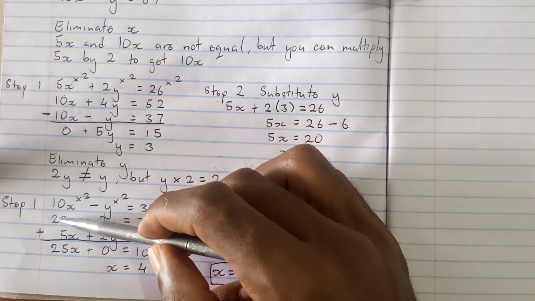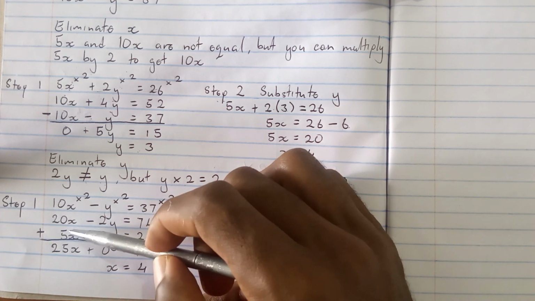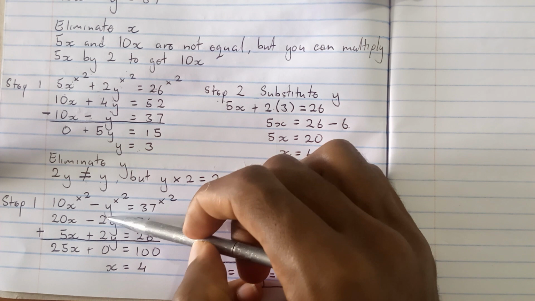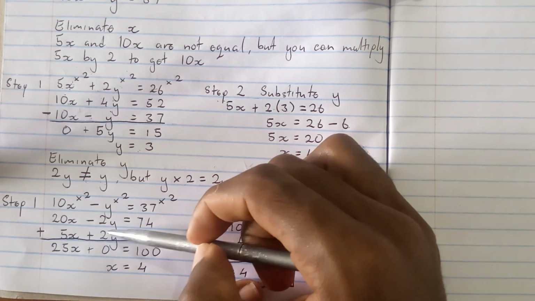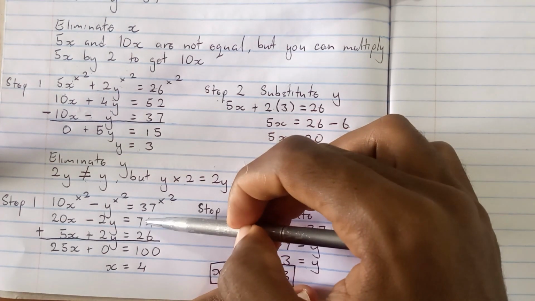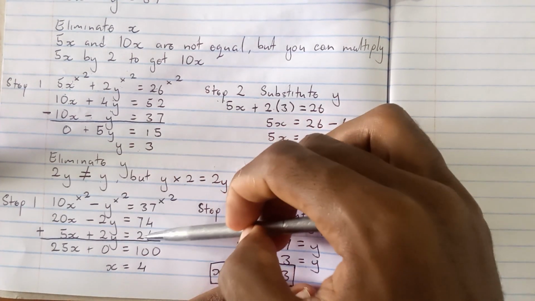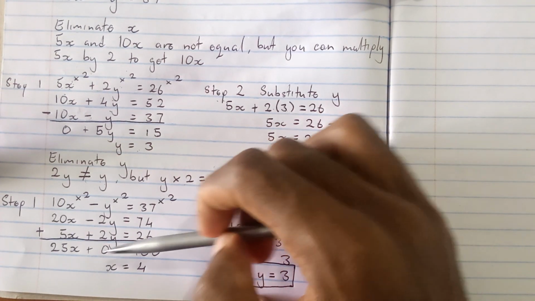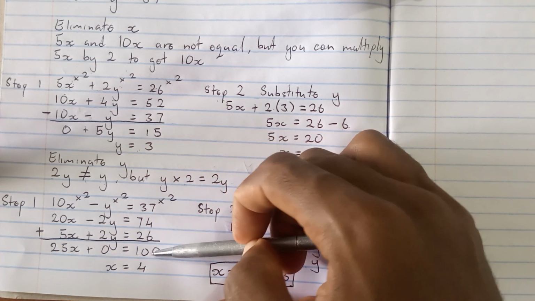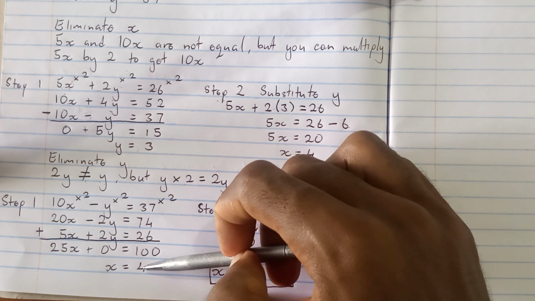So 20x plus 5x is 25x, and negative 2y plus 2y is equals to 0. Then 74 plus 26 is equals to 100. Therefore, we can see 25x is equal to 100. Therefore, x is equals to 4.